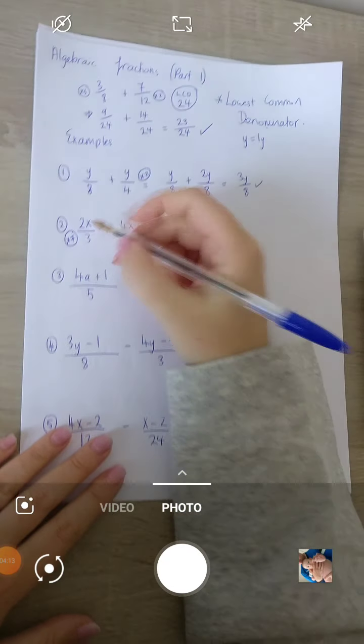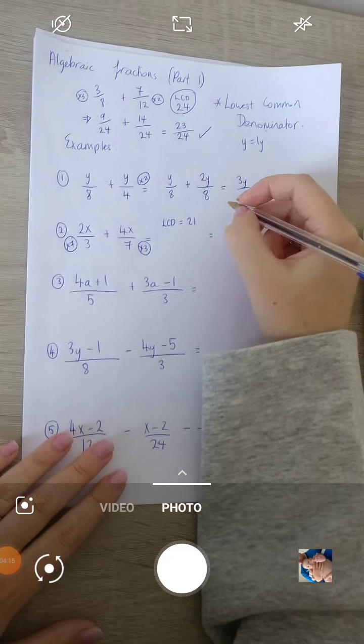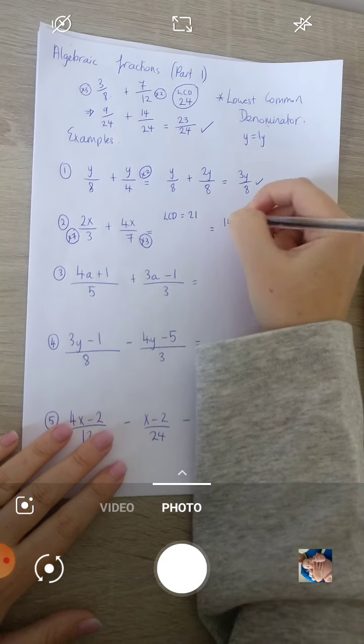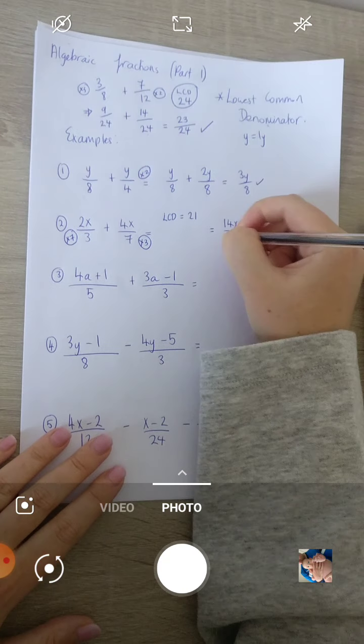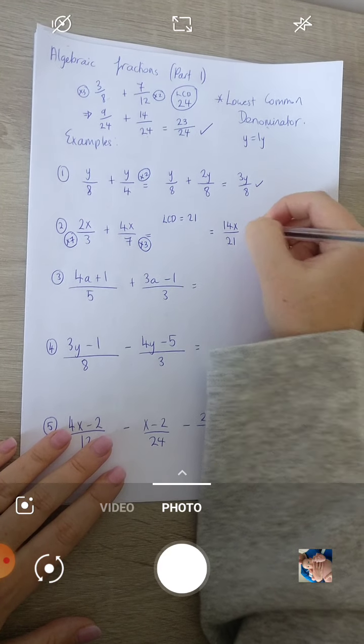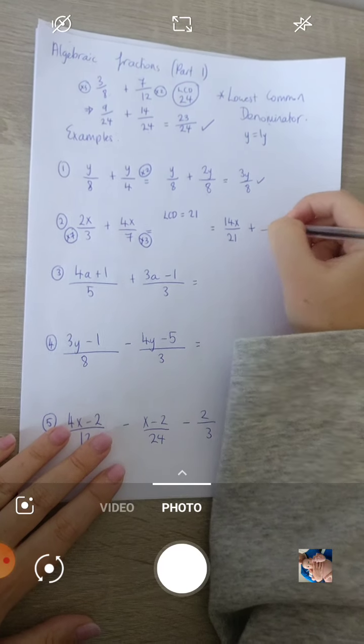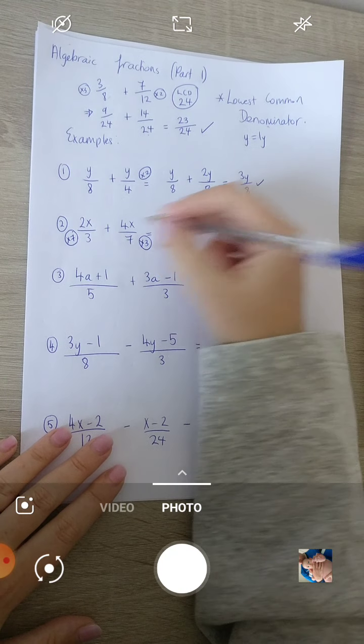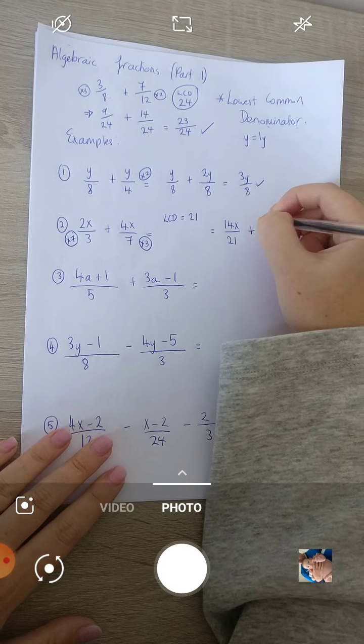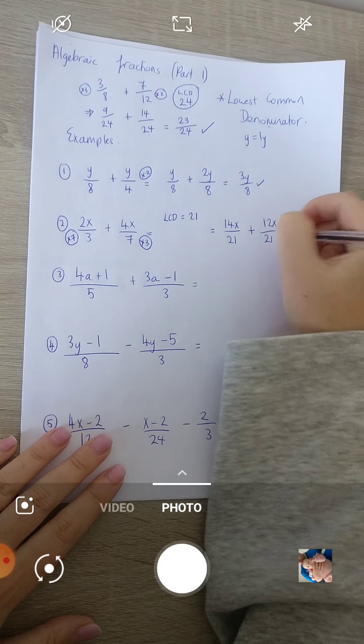So from here, we multiply the top by 7, so 7 by 2 is 14x, and 7 by 3 is 21, plus 3 by 7 is 21 again, and 3 by 4x, so 3 by 4 is 12x.